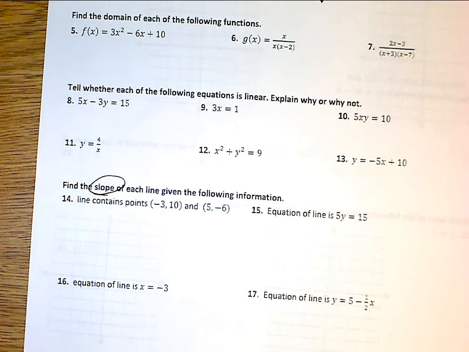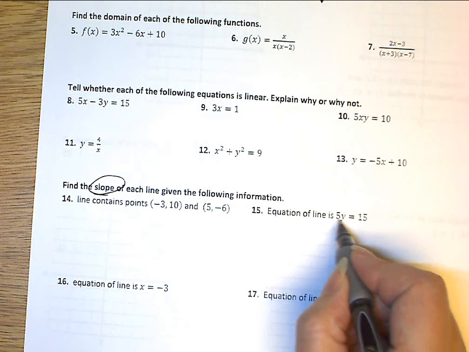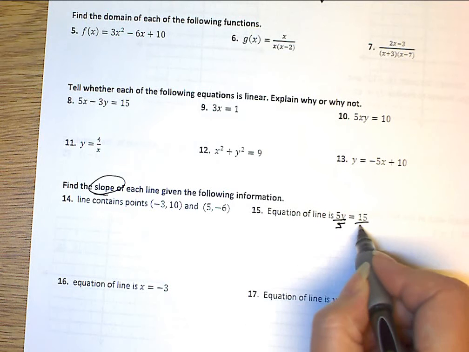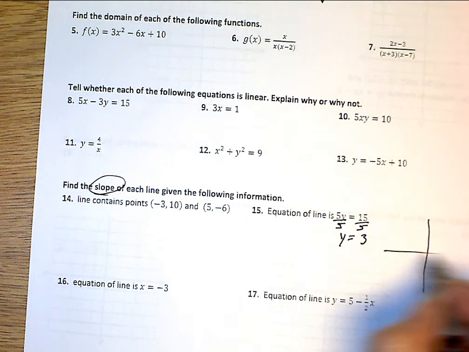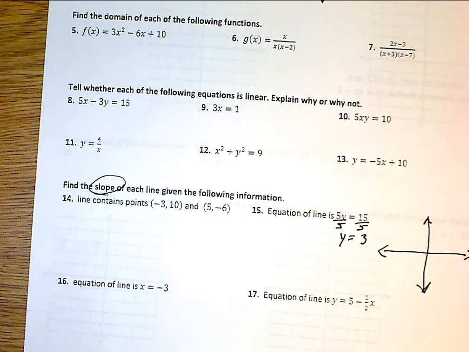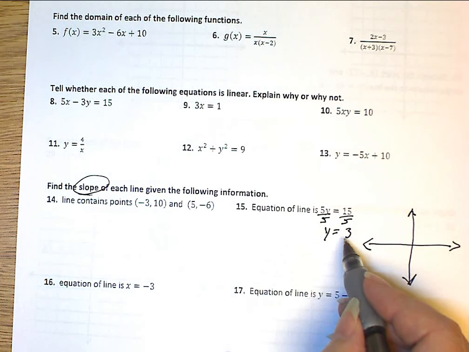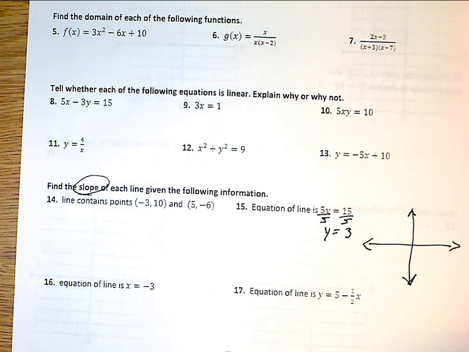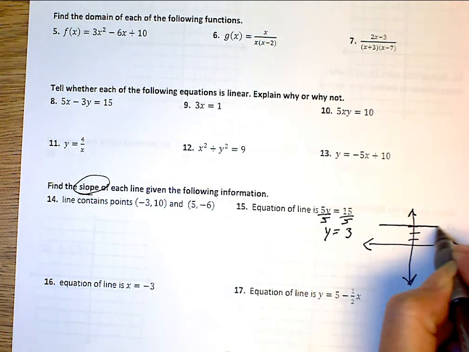So we have the first thing, what you want to do is you always want to get y by itself. So I'm going to divide by 5. And I have y is equal to 3. If you have y equals something when you're graphing, you want to pass through the x or y axes. Which one is it? The y axes. So we have 1, 2, 3, and we're passing through the y axes.